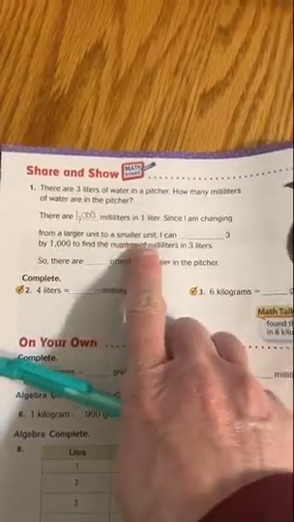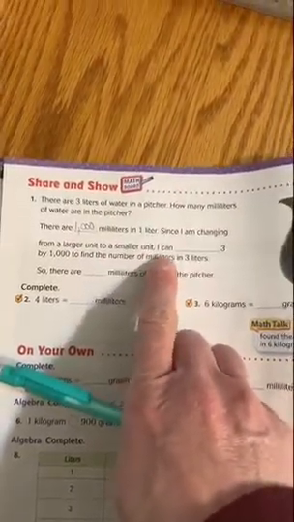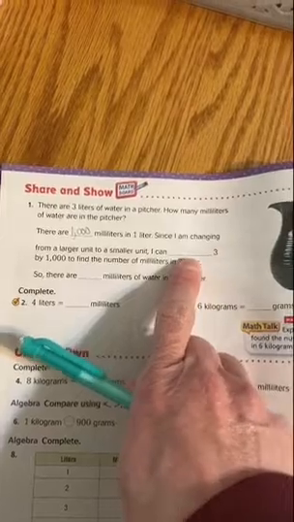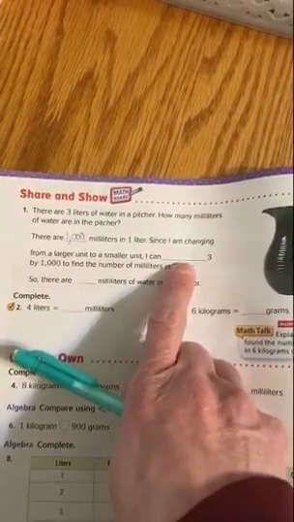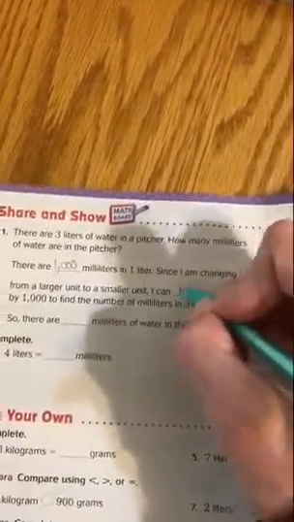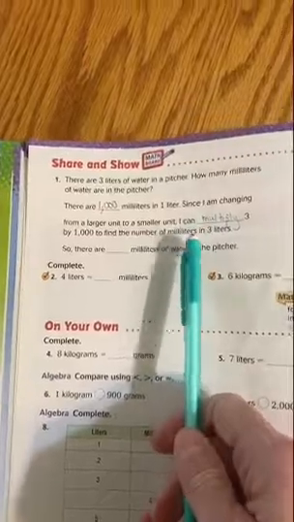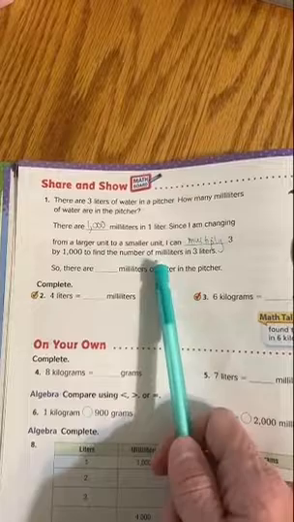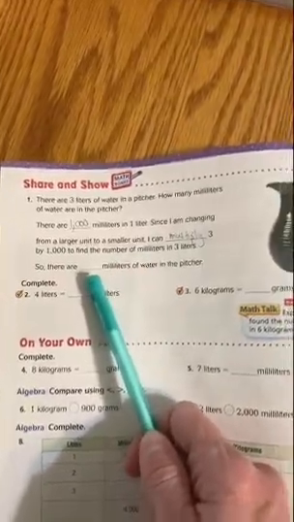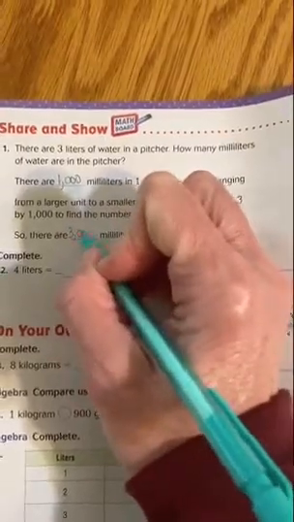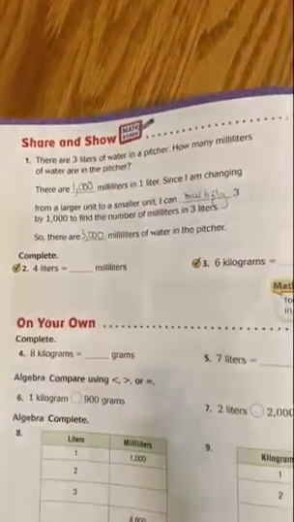Since I am changing from a larger unit to a smaller unit, what operation will I use? Multiply 3 by 1,000 to find the number of milliliters in 3 liters. So there are 3 times 1,000, which is 3,000 milliliters of water in the pitcher.